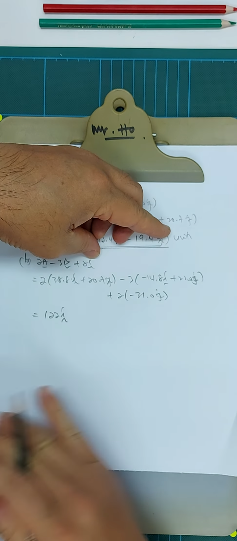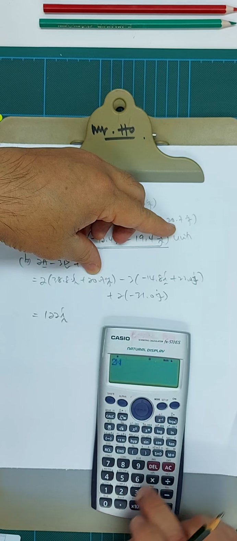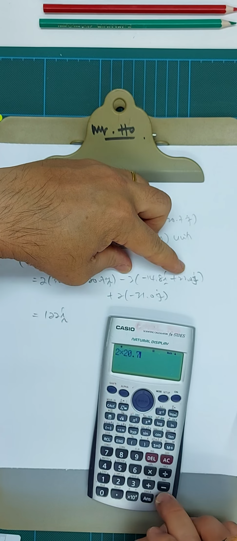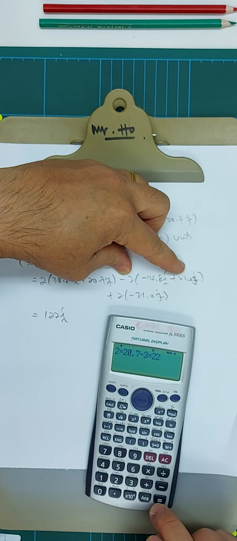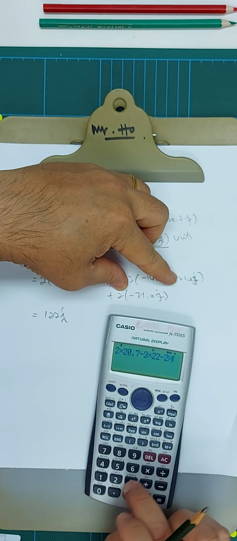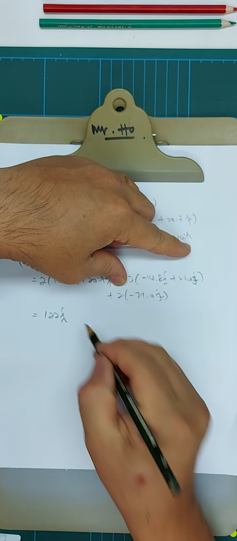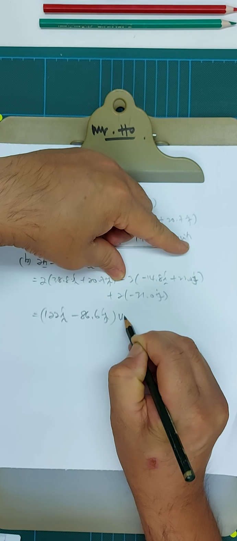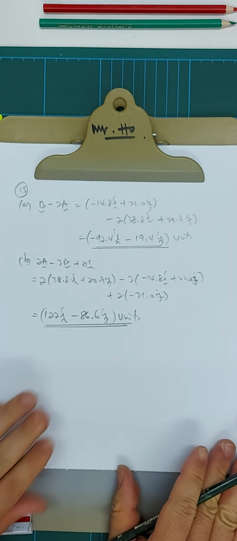Next one is j: 2 times 20.7 minus 3 times 22, and then also minus 2 times 31. So you have minus 86.6j units. That's it for question number 15.